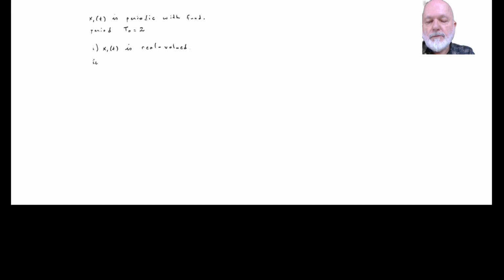The second information is the Fourier coefficients ak will be equal to 0 for magnitude k greater than 2. Meaning, for k greater than 2 or for k less than minus 2, the Fourier coefficients are equal to 0.